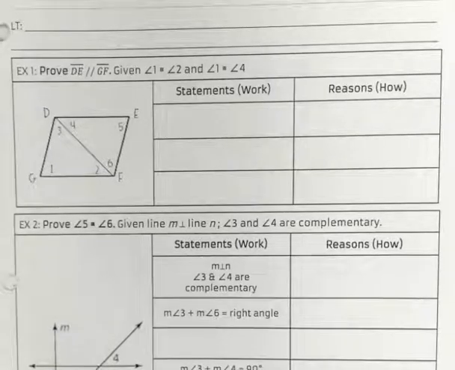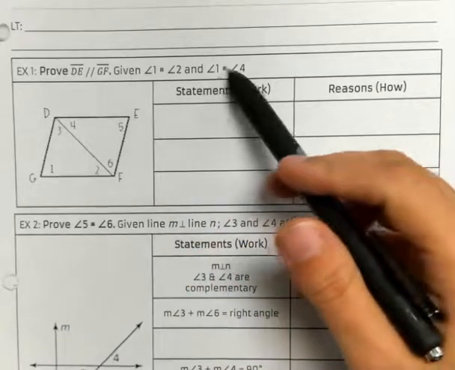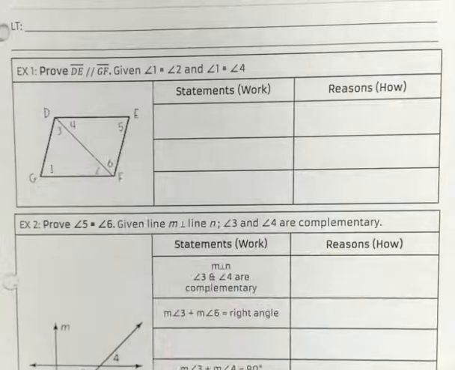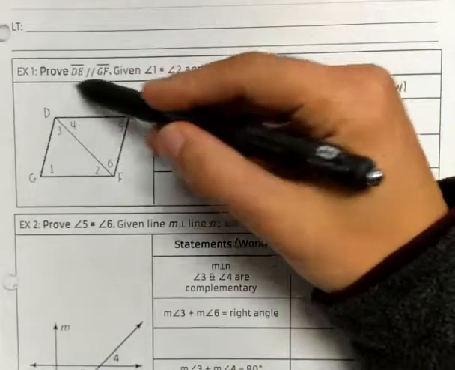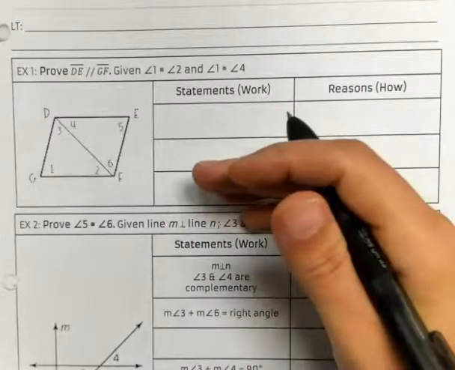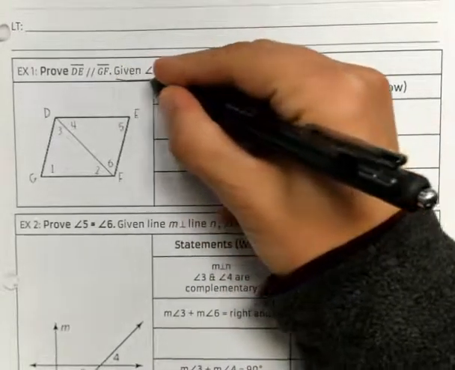So on proofs, you really only start knowing two things. You know what you are given, and here we are given this sentence and we're given the picture, and we know what we have to prove. Right here, DE is parallel to GF. All right, so we start with writing down our givens.